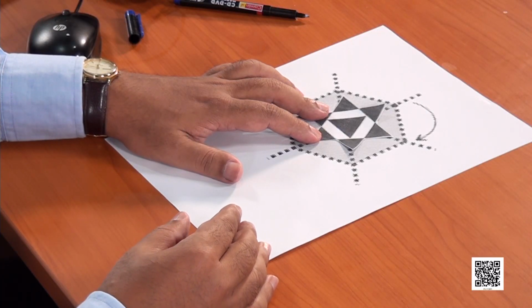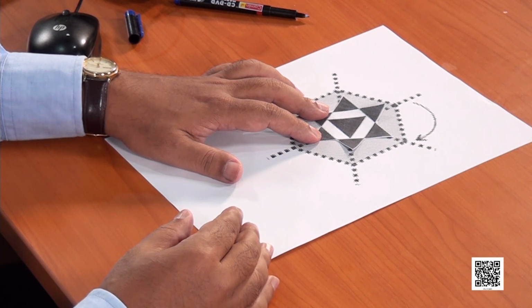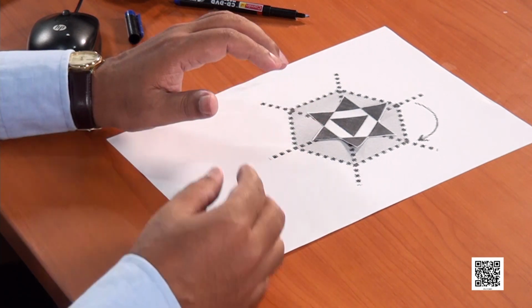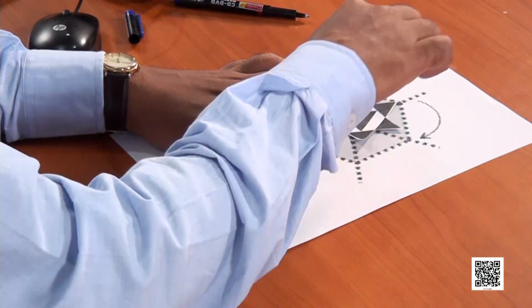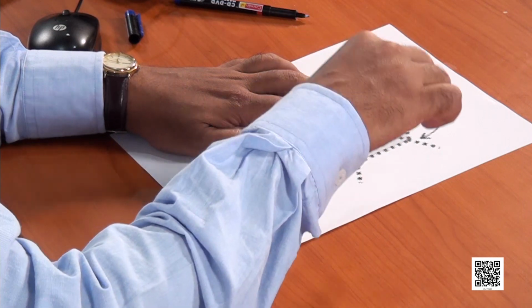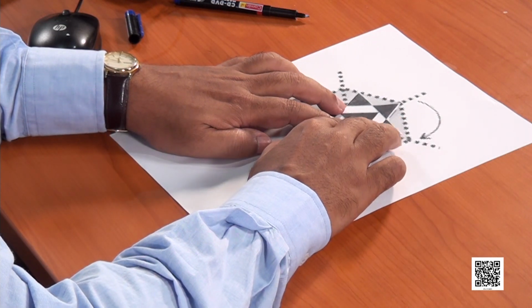Similarly, I have to make a 1/6 turn. What is a 1/6 turn? 360 by 6. It is 60 degrees. Now you see this angle, its measure is 60 degrees. Now I am rotating it in the clockwise direction by 60 degrees.